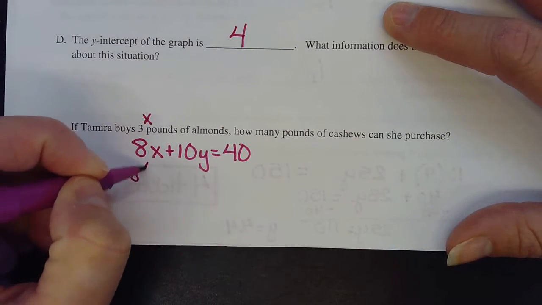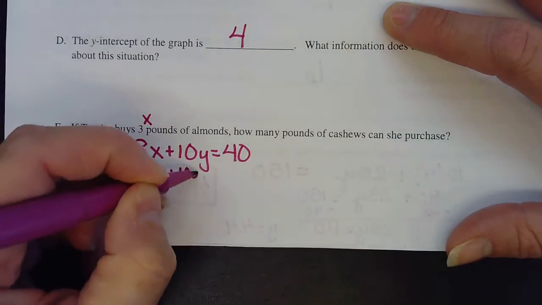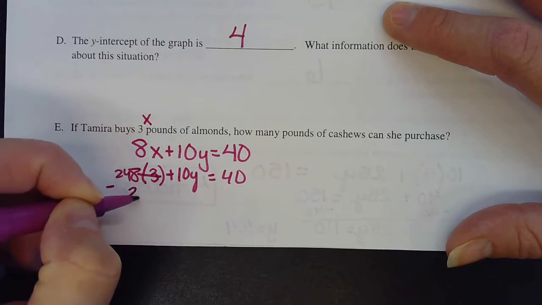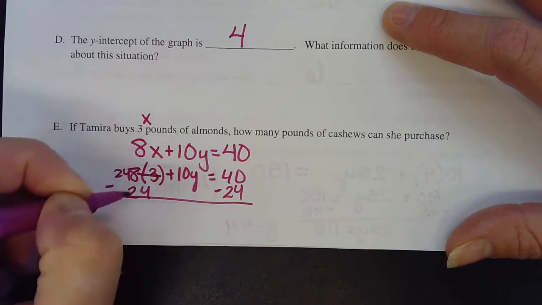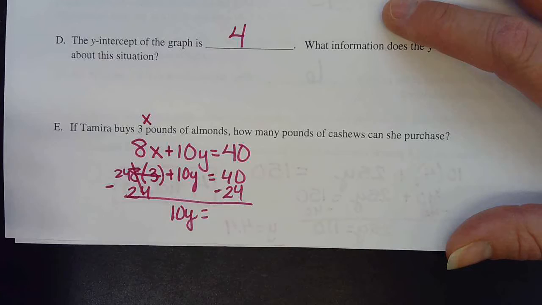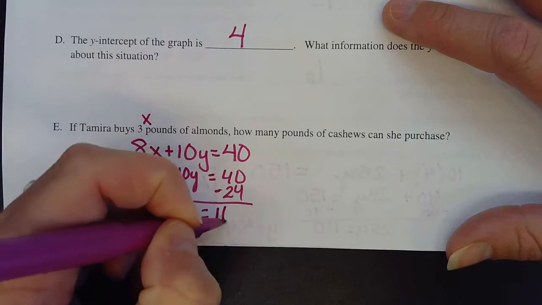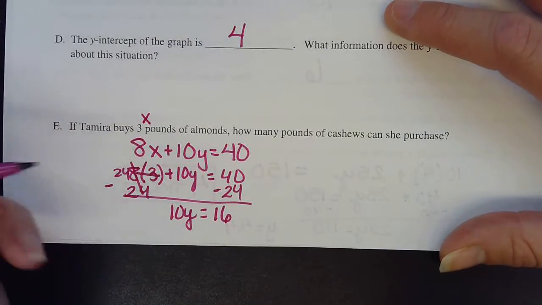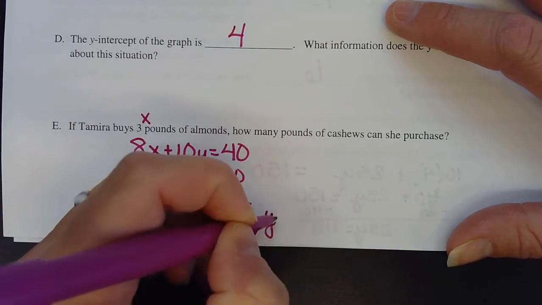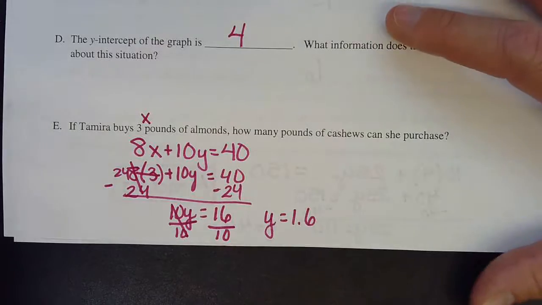So if I do 8 times 3 plus 10y equals 40, that's 24. So I'm going to subtract 24. 10y equals 16. And then I divide by 10. So I get y equals 1.6.